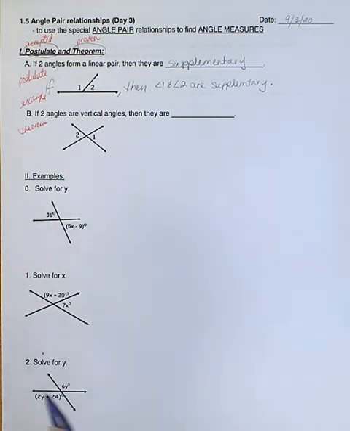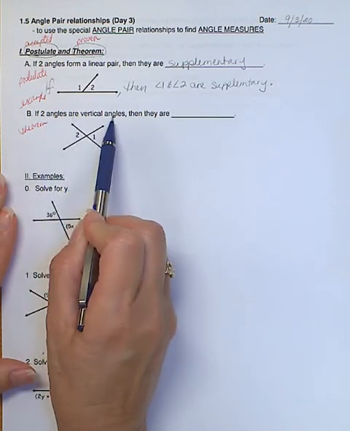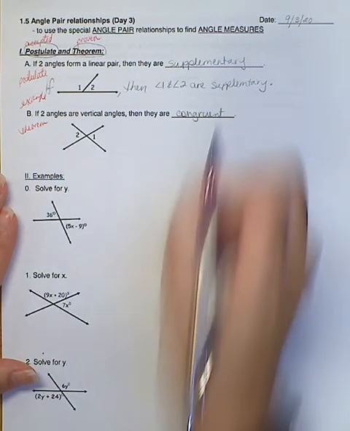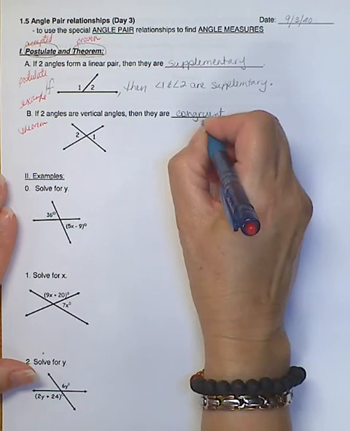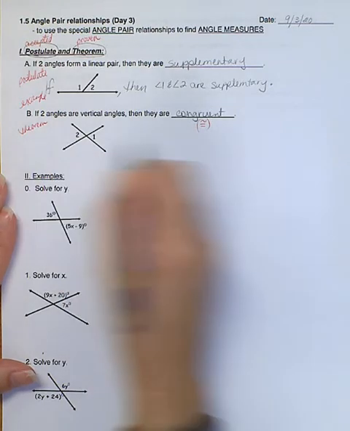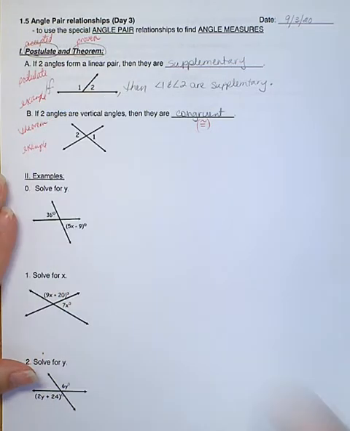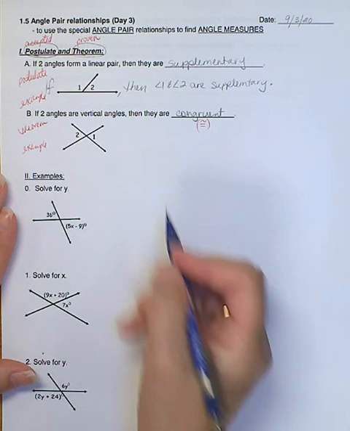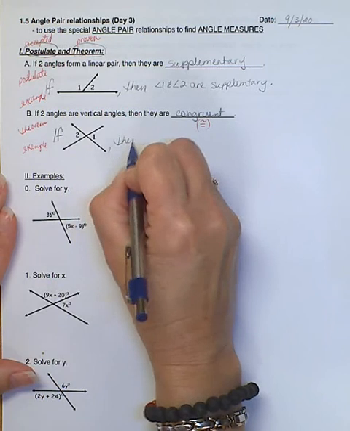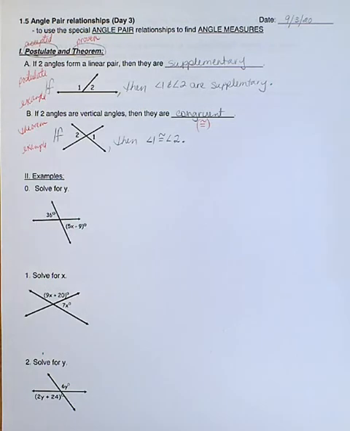Okay. The second one is about vertical angles. If two angles are vertical angles, then they are congruent. And just as a reminder, the congruent symbol is the equal sign with the tilde. So here's an example of our theorem. It's a specific example of a general rule. If you have a diagram of vertical angles, then you can say very specifically that those two angles are congruent. So then angle 1 and angle 2 are congruent.